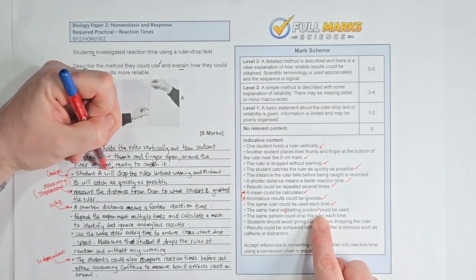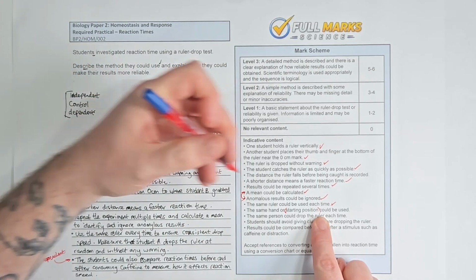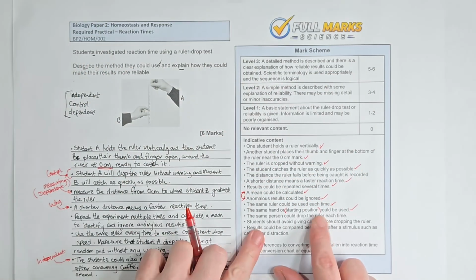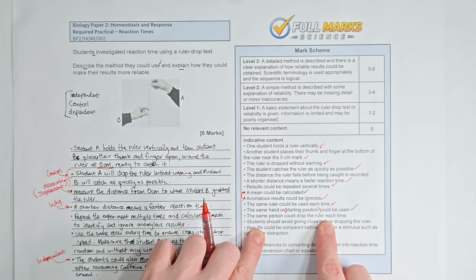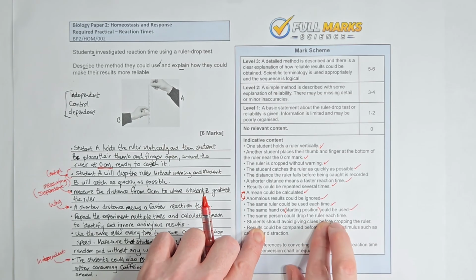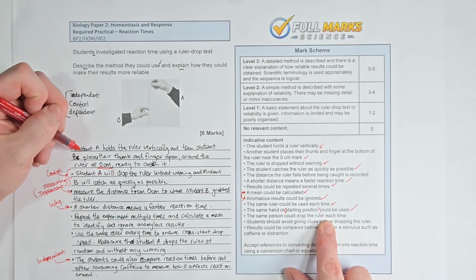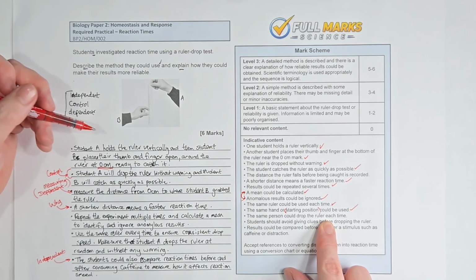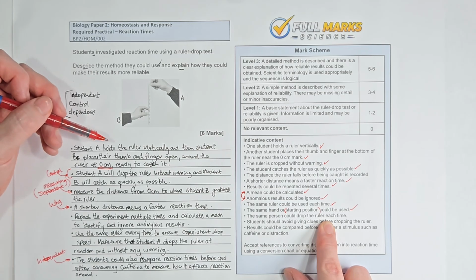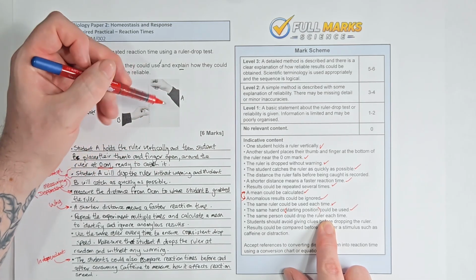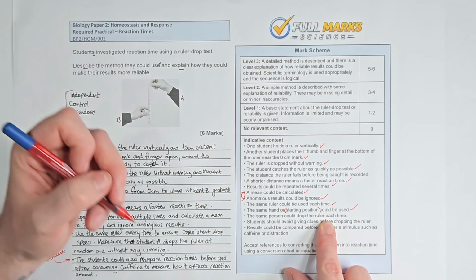So we have given a specific place where they need to hold that ruler. So we have done that. The same person could drop the ruler each time. That's a dubious one because we have said student A and student B rather than a student. So I think that does cover it because we are naming specific people doing these tasks.